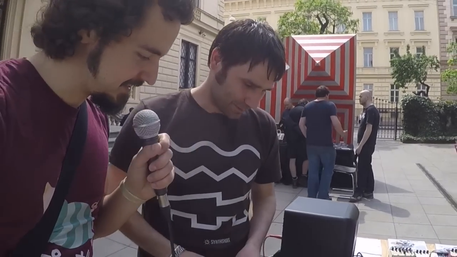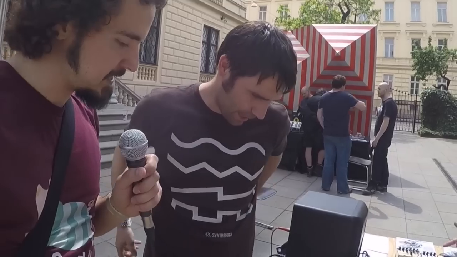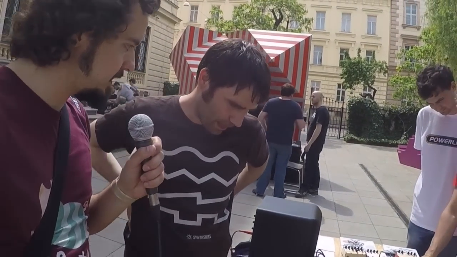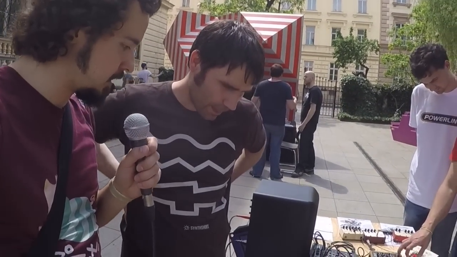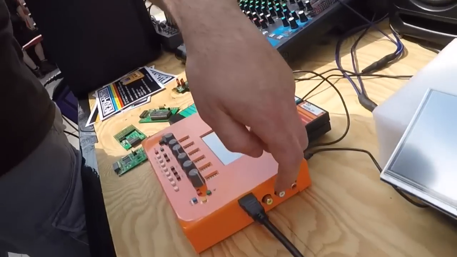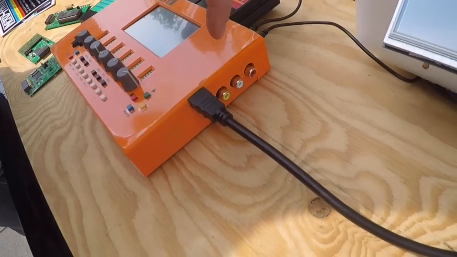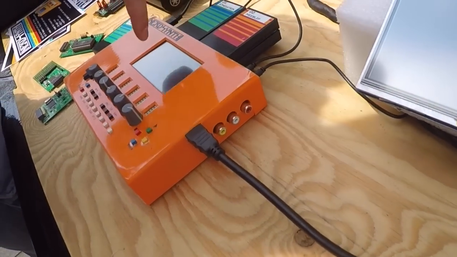All right, nice. How do you set this up? Is there a computer editor as well, or is it intuitive so you can do it all on the machine? You do everything on the machine, and I think it's intuitive. I think you need 15 minutes until you understand how it works, and then you can just go. It's got HDMI output and composite, and you can make visuals, but you can also clone the screen.